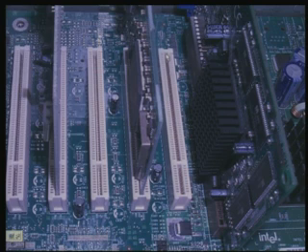These are slots where you can plug in input output controllers. These are PCIe slots. PCIe is the name of the bus through which various cards and various controllers are connected to the computer.